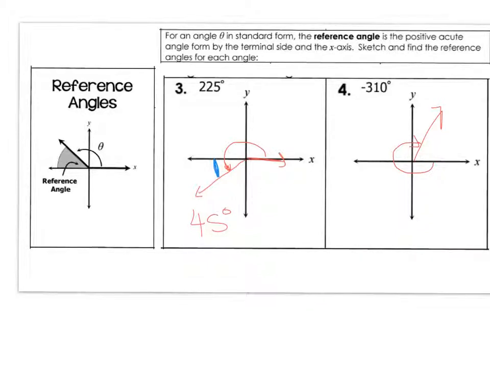What is the reference angle? The reference angle is that between the terminal side and the x-axis. How much is that? It's 50 degrees, right? It's always positive. They told us it's positive, and it's not the distance, it's the angle measure between the terminal side and the x-axis.